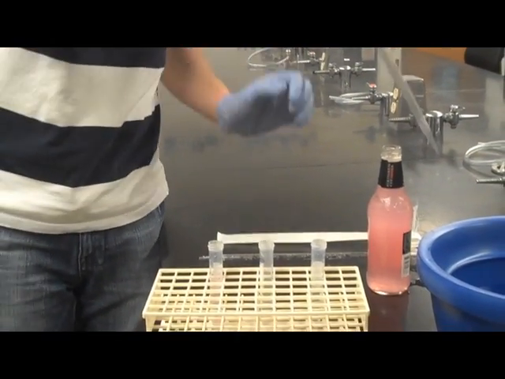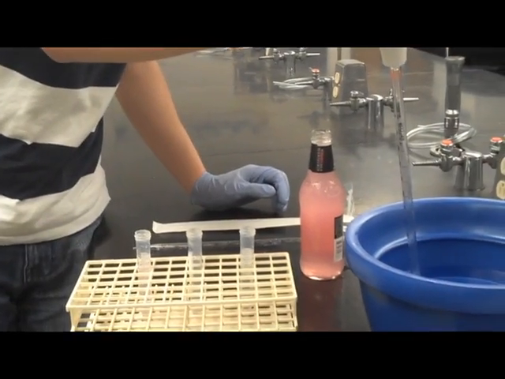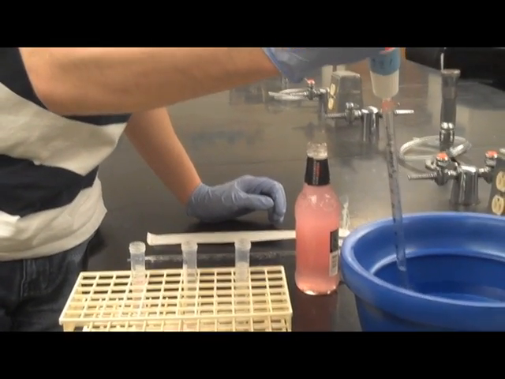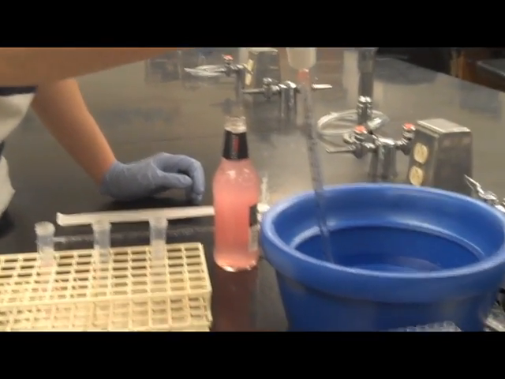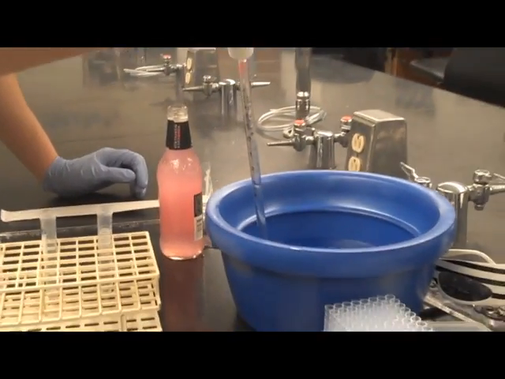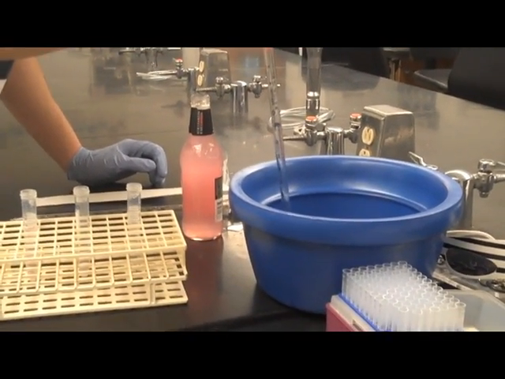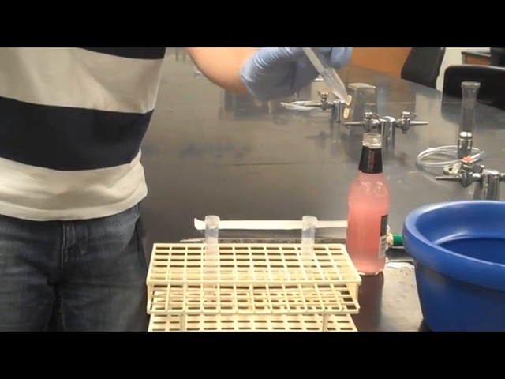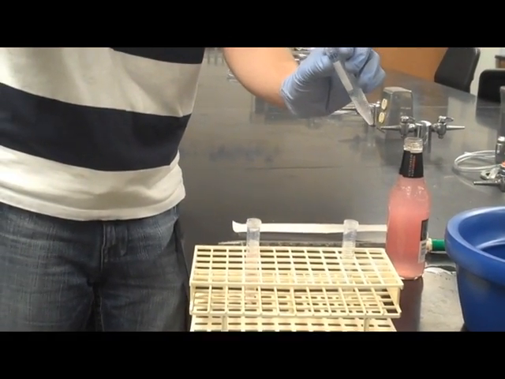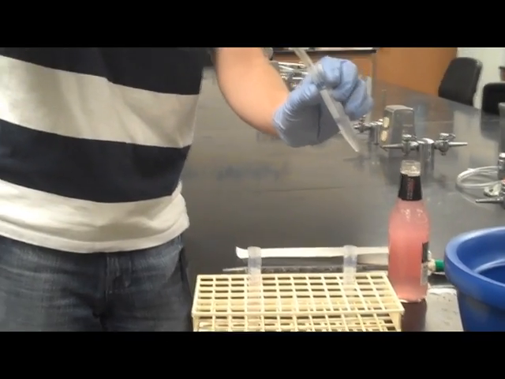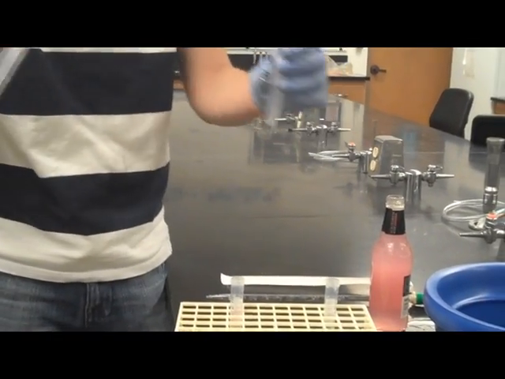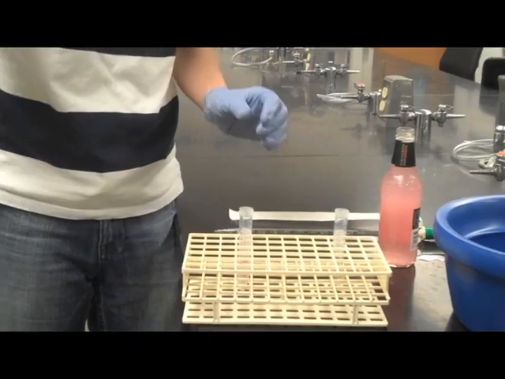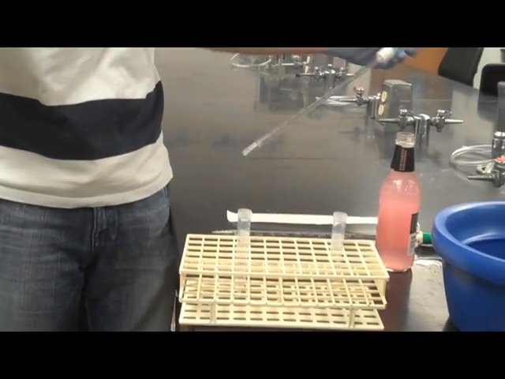Mark then adds 9 milliliters of water to solution 2, which contains the 1 milliliter of 4 molar concentrated solution. This is now a diluted solution of 0.4.